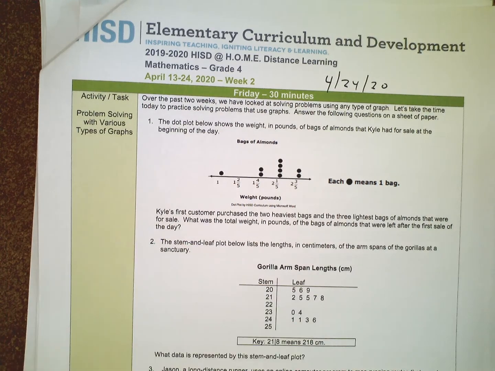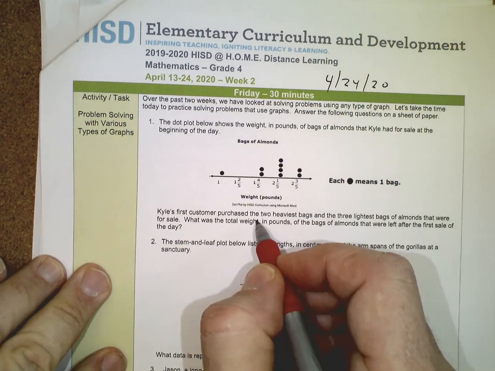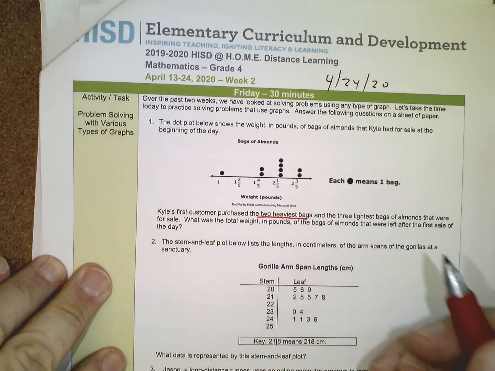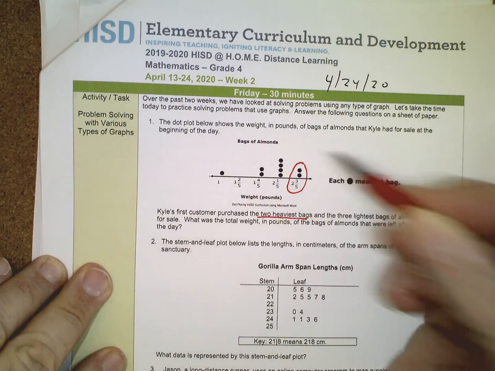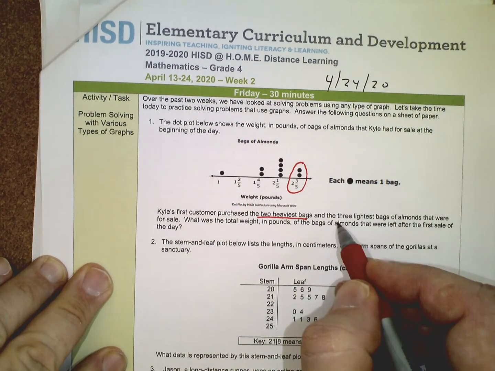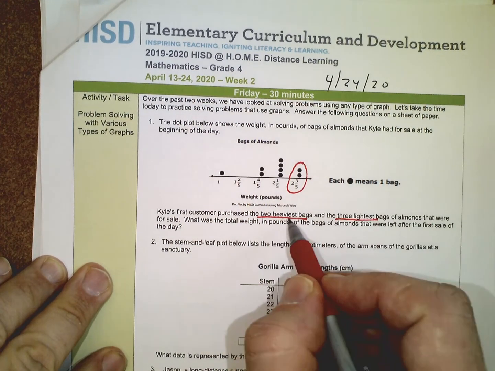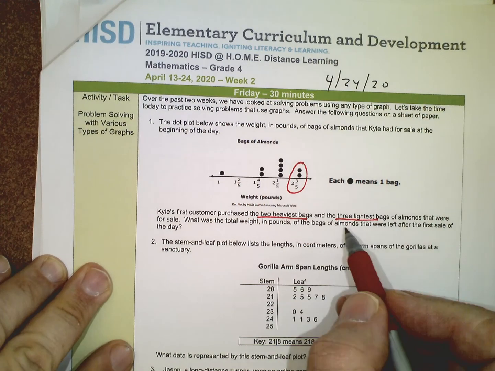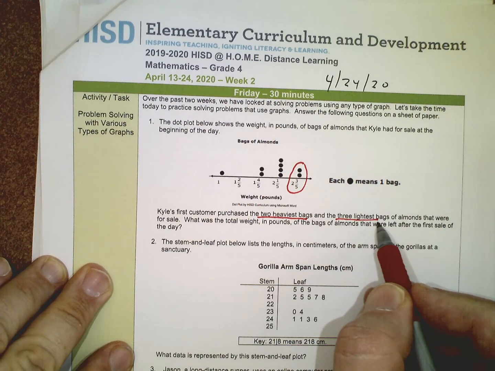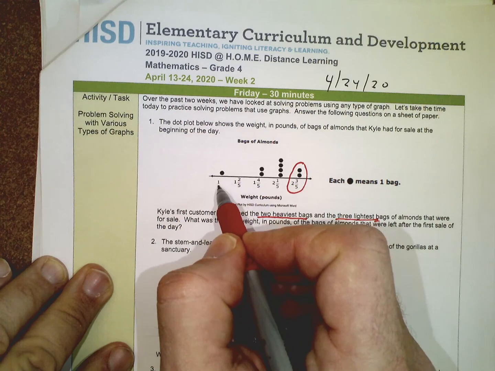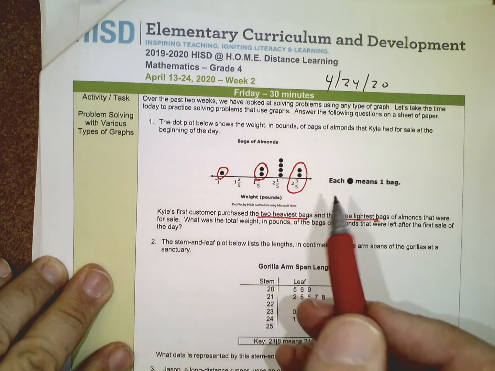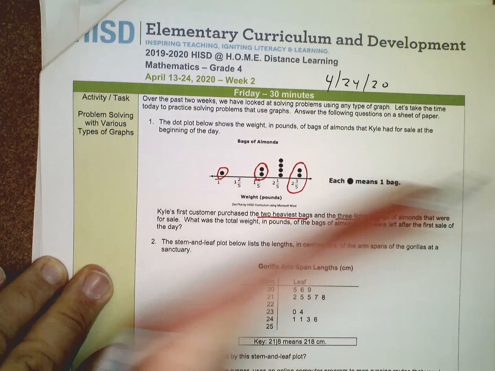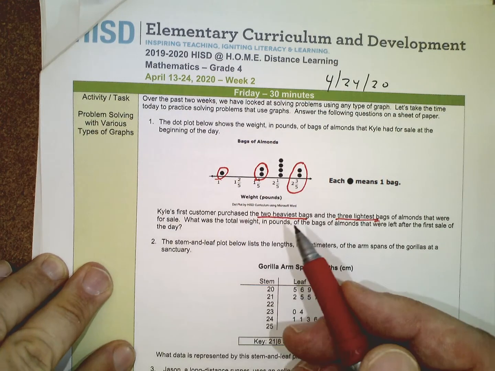Okay, and so let's look at this. He said purchase the 2 heaviest bags, right? The 2 heaviest bags are these 2, right? And the 3 lightest bags. Okay, las 2 bolsas más pesadas son estos 2. Y ahora las 3 más ligeras. Okay, 3 más ligeras son esto y esto. Entonces, the 3 lightest bags are these 3 because they're the furthest left on the number line.